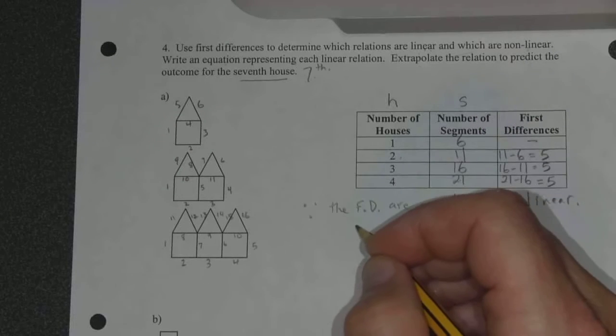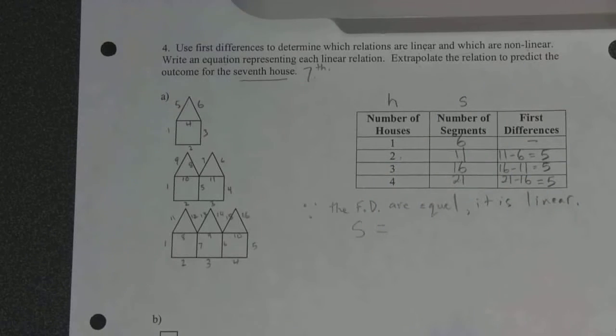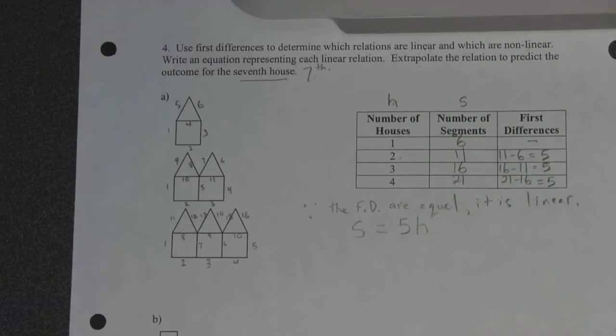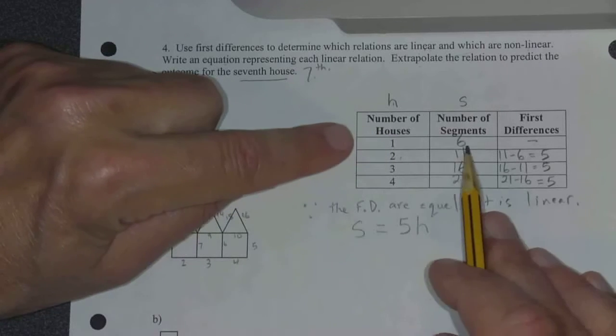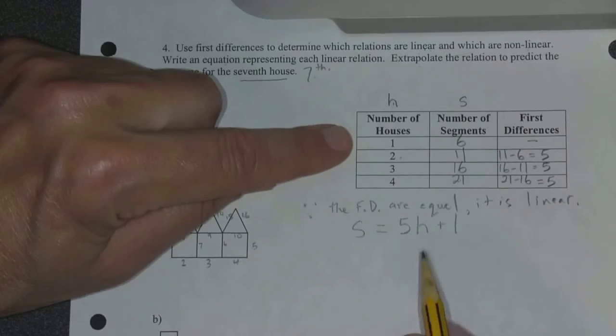Okay? Now let's come up with a formula. Capital S, which represents number of segments that you need, is equal to, slope is first. The first difference is, you'll learn, is your slope. Okay? So it's 5H. And now let's test it out and see what happens. So if I have one house and I substitute in there, 5 times 1 is 5, but the answer is actually 6. So if we go plus 1, now let's test it out.